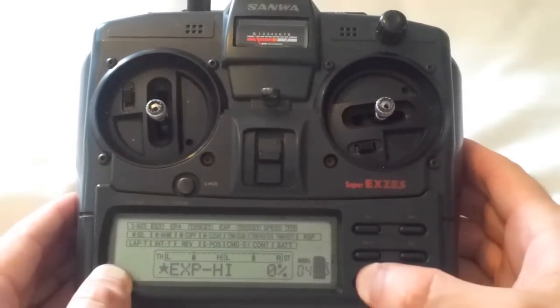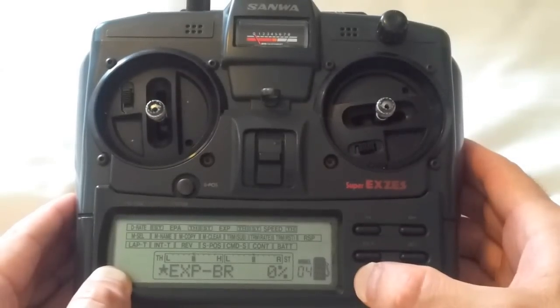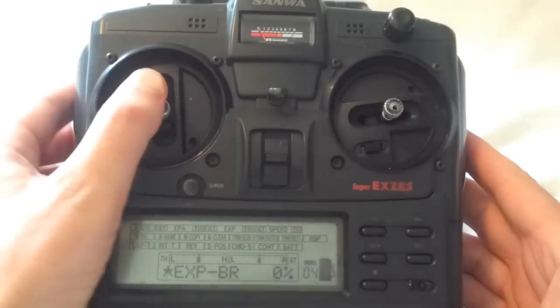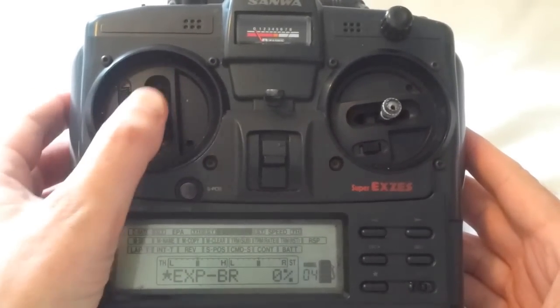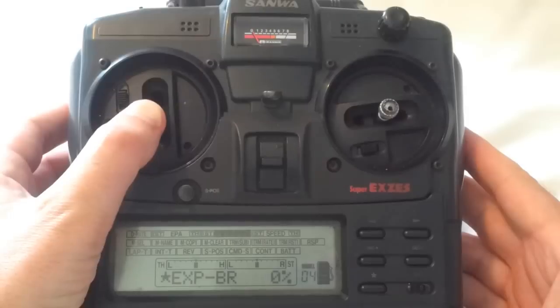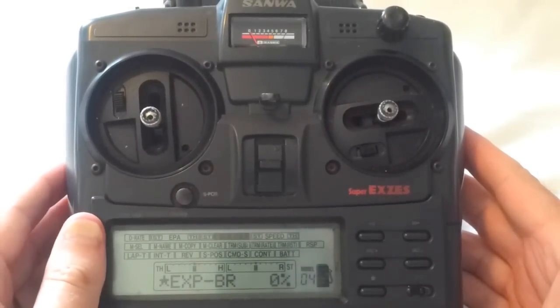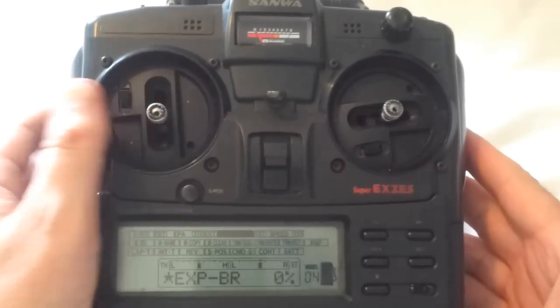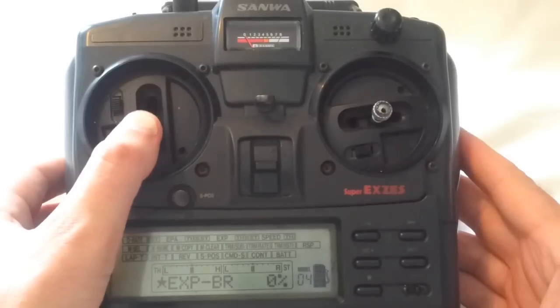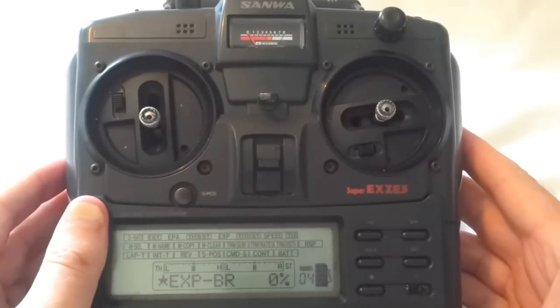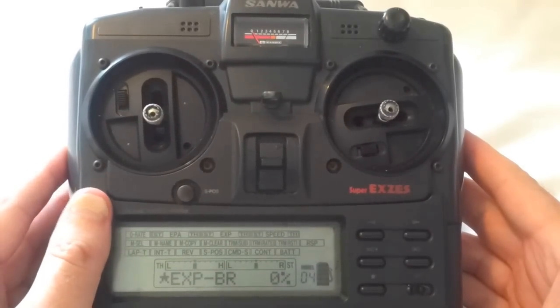Likewise then, for throttle and brake exponentials, what throttle and brake exponential does is make the throttle and the brake a little bit more sensitive around the center point if you're in positive exponential, and with a negative exponential, it makes it a little bit less sensitive around the center point, in just the same way that it was for steering.